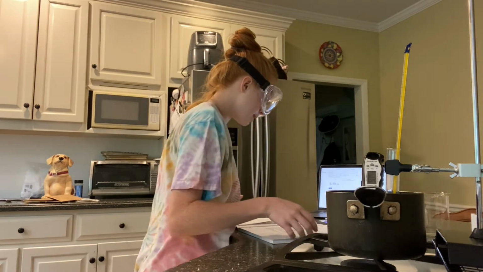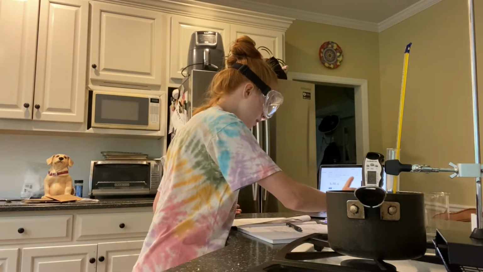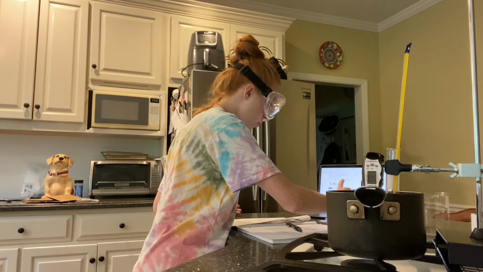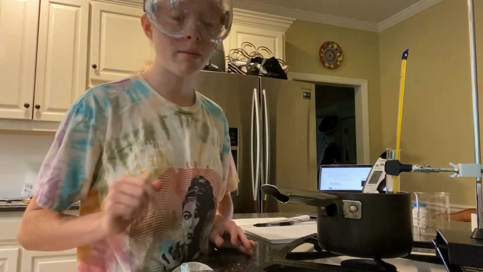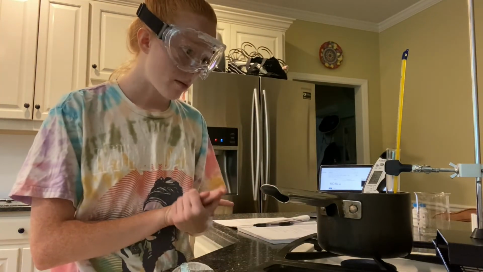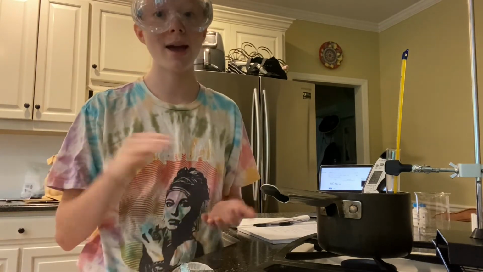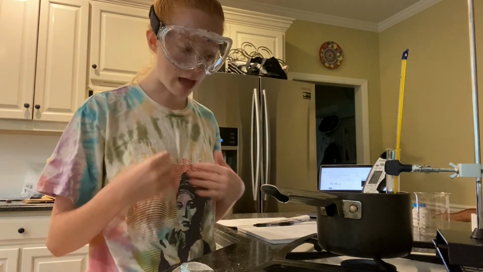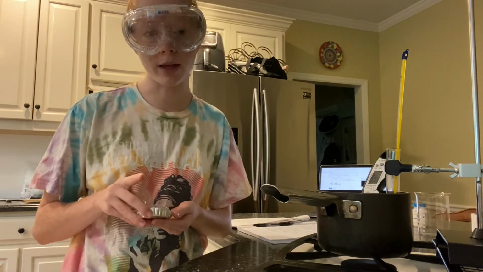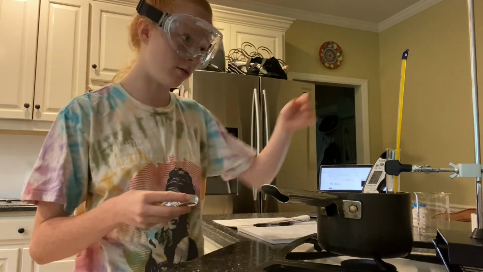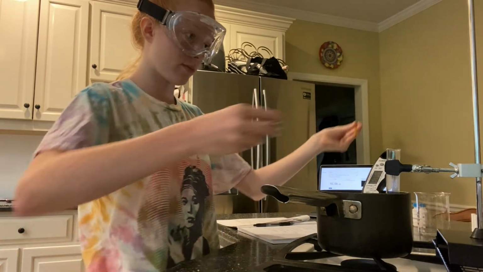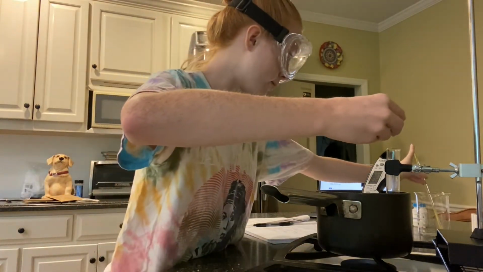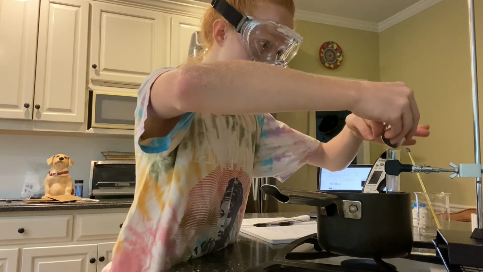I am zeroing my scale and then adding approximately 1.5 grams. Now that my solvent, my paradichlorobenzene, has completely melted, I will add my 1.5 grams of my naphthalene, my solute, into the test tube. So I will carefully do this.